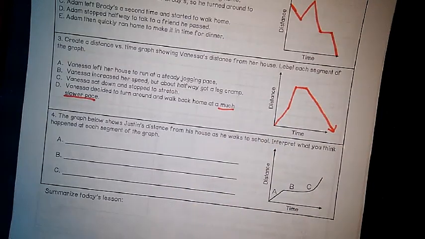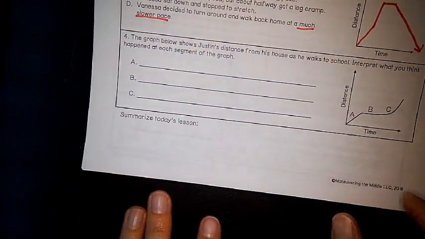Look at number 4. The graph below shows Justin's distance from his house as he walks to school. Interpret what you think happened at each segment of the graph. Go.